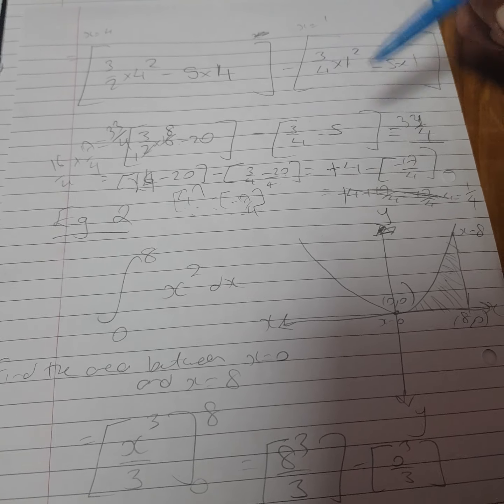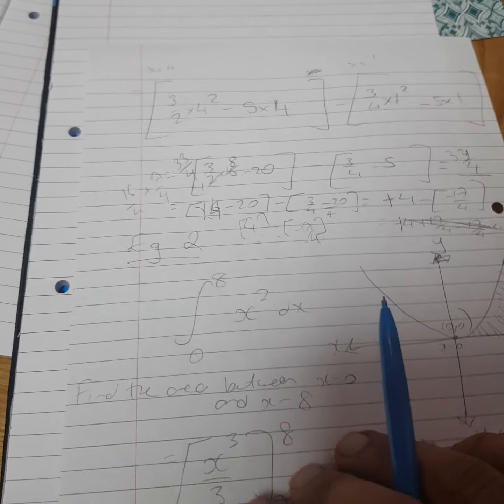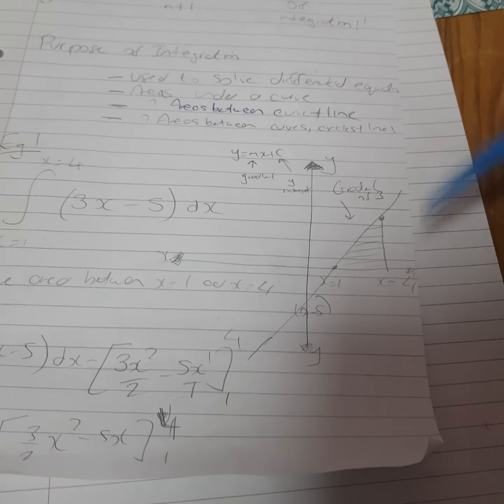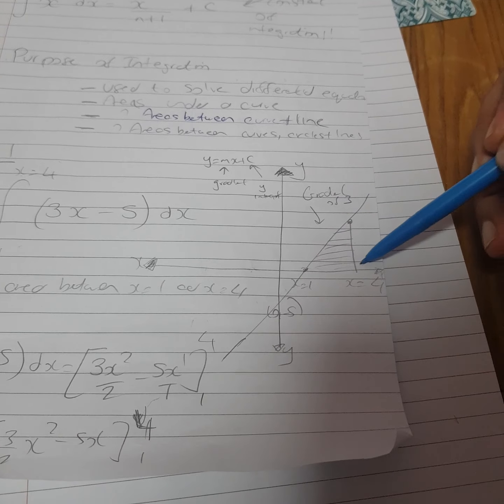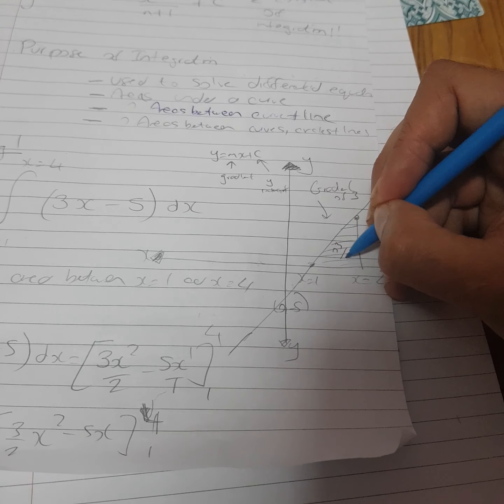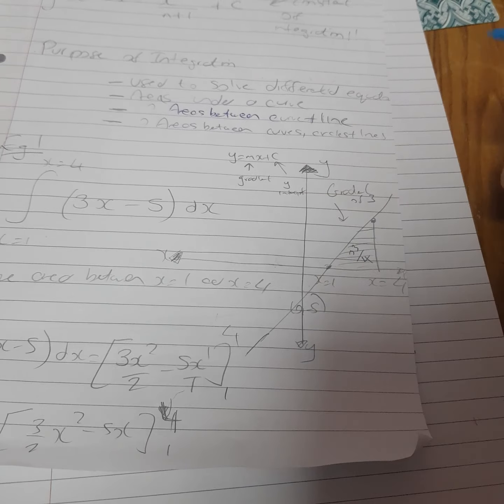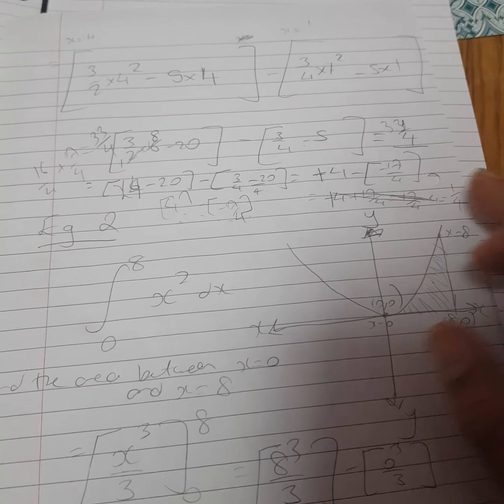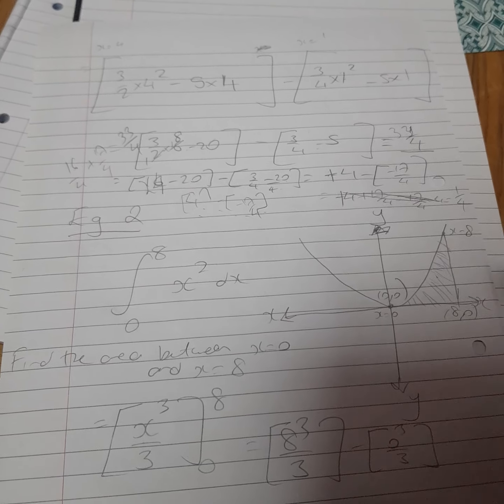Okay, right, guys. So the area between 1 and 4 will be 33 over 4. Okay, so that was nice and easy.